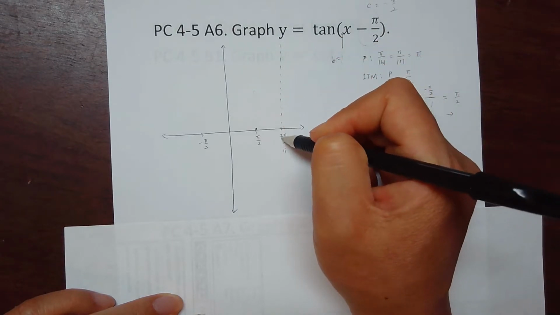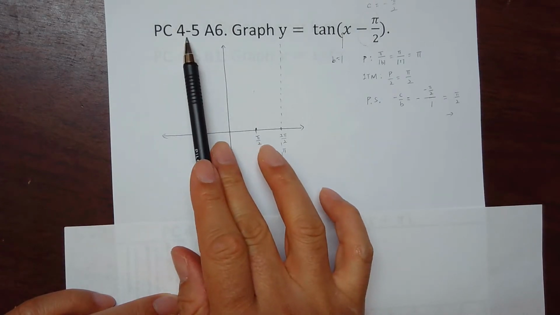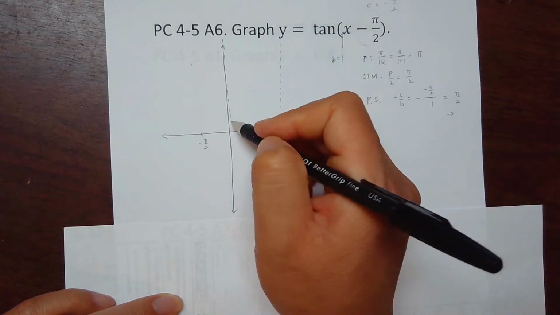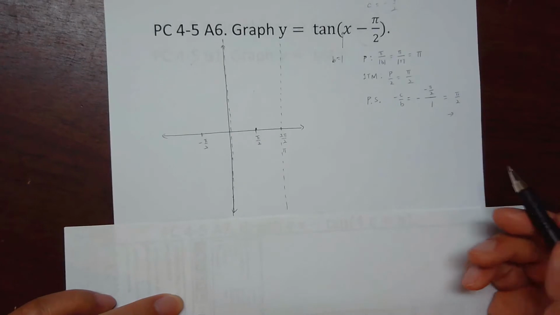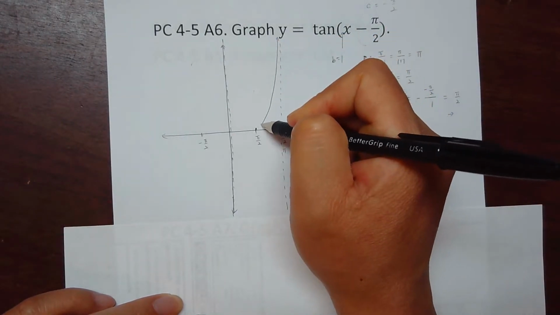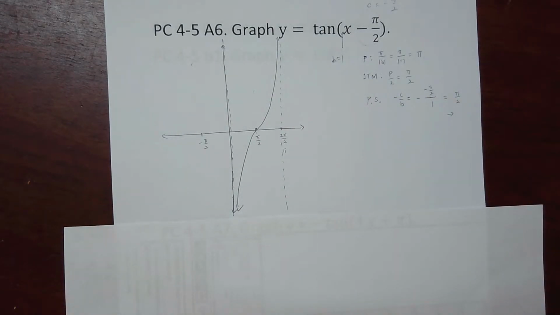Also, this vertical asymptote will move right by pi over 2. So you have the y-axis overlapping with the vertical asymptote here. And our graph should look something like this. So we just shifted right by pi over 2.